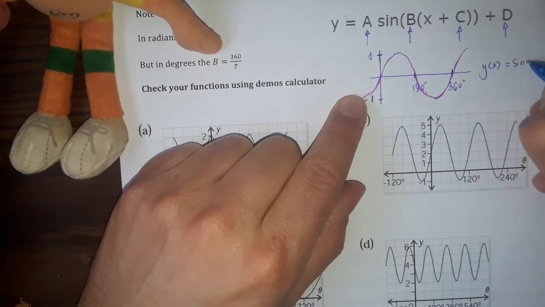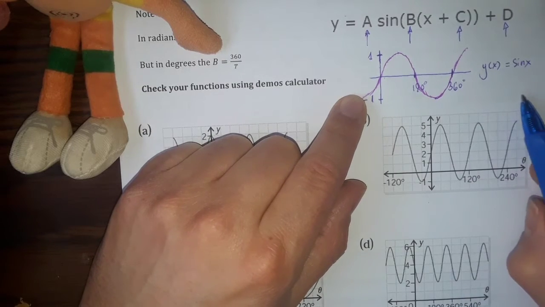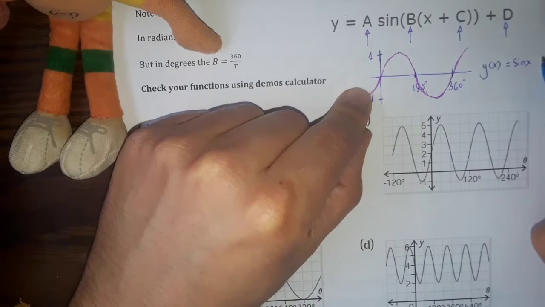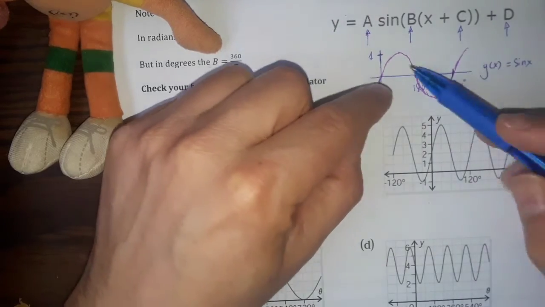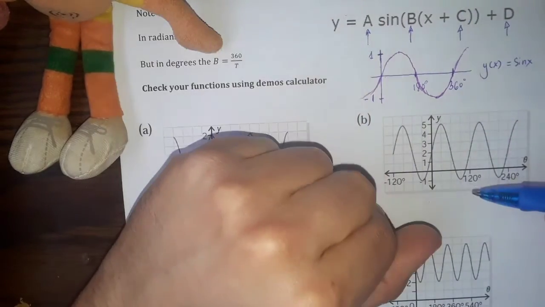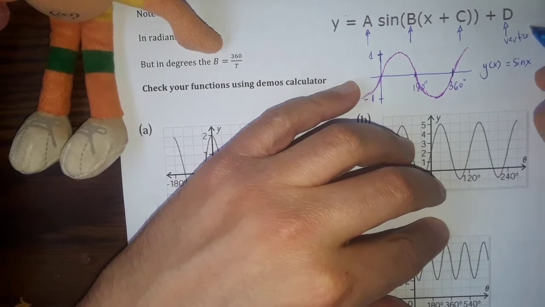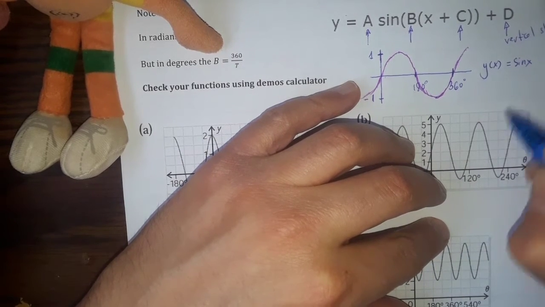Now, this vertical shift means that if we apply it to a sine, this would be just a regular sine of x. So now if we apply D, if we add 3 here, what would happen is that the whole function would go up 3, okay? That's what we call vertical shift.